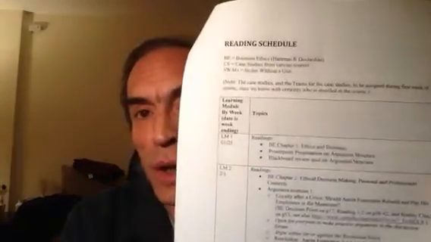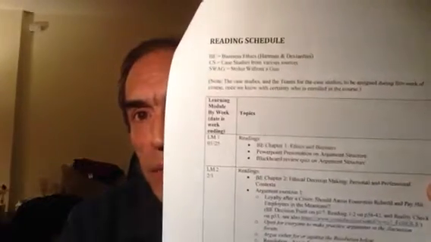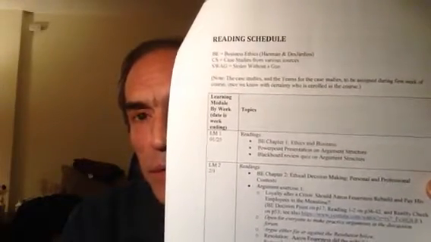All the reading assignments are posted on Blackboard, but they're also in the syllabus, which I'm sure you have seen by this point. The syllabus is also available on Blackboard, and it's got all the reading assignments in there. So you'll see that for this week it's Chapter 2 in the Business Ethics textbook, Ethical Decision-Making, Personal and Professional Contexts.